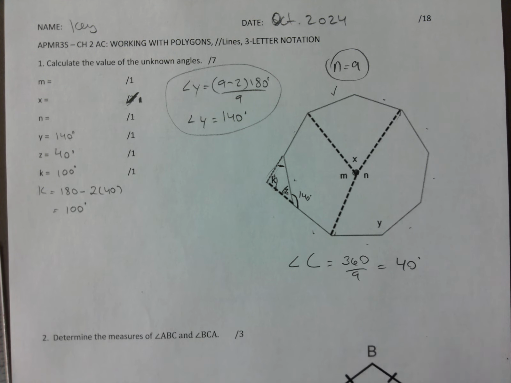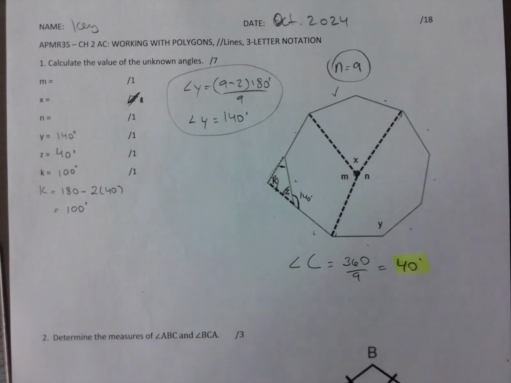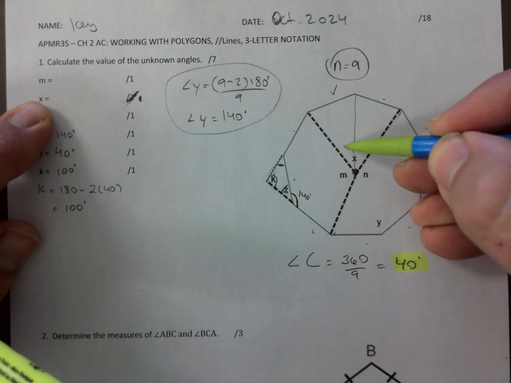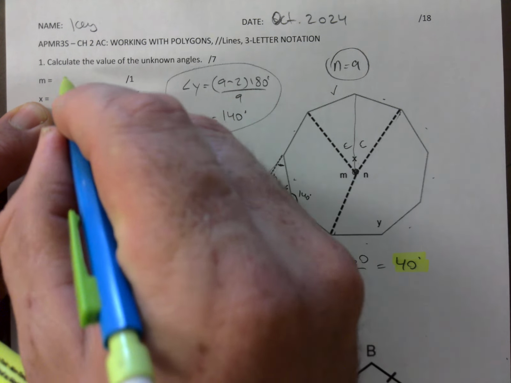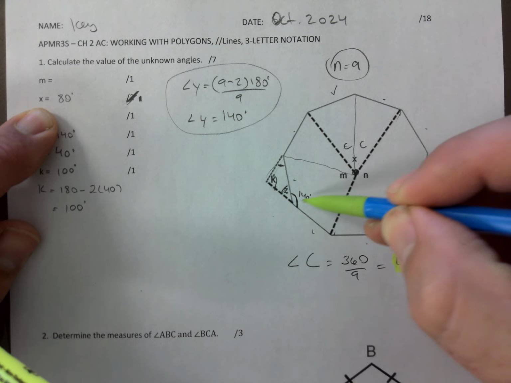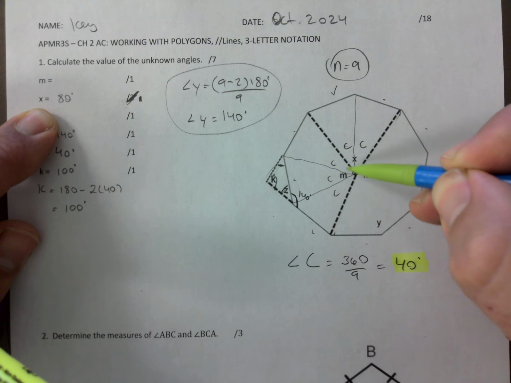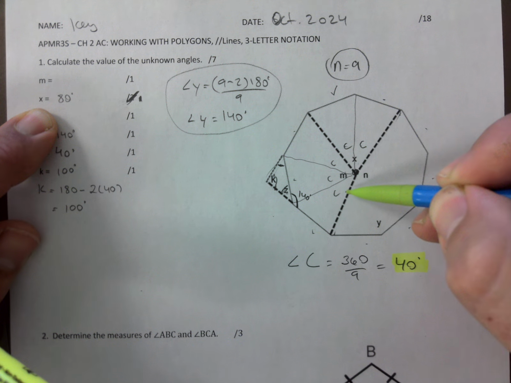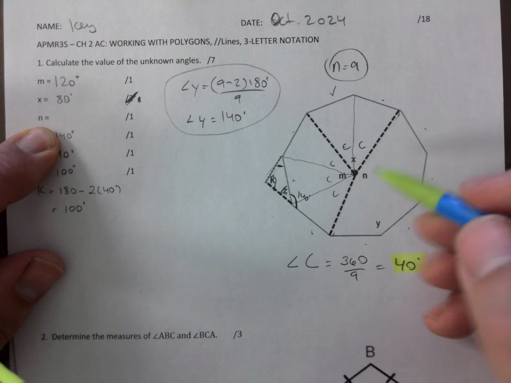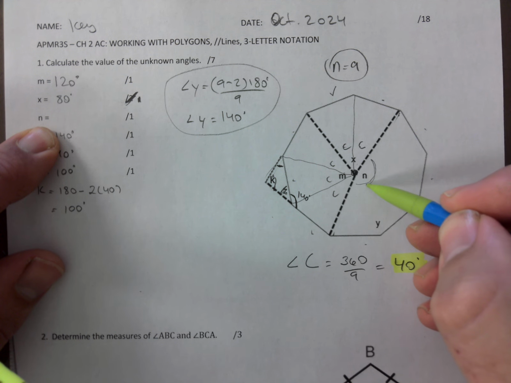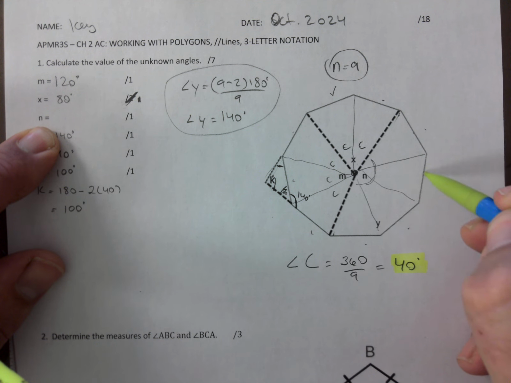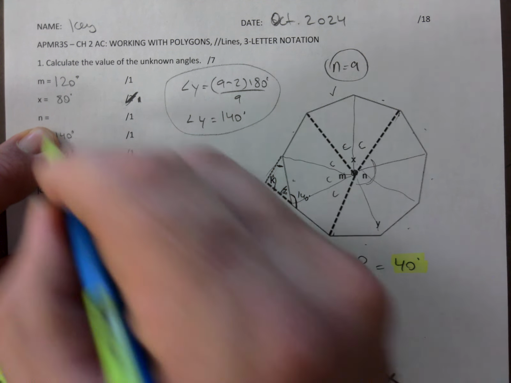Okay, so everything is gonna be derived from this 40 here. So X, if you think about it, has 2 central angles here, right? So that's 80. M has 3 central angles, so that's 120. And N, there's many possibilities for N. N has what? 1, 2, 3, 4 central angles. So it's 160.